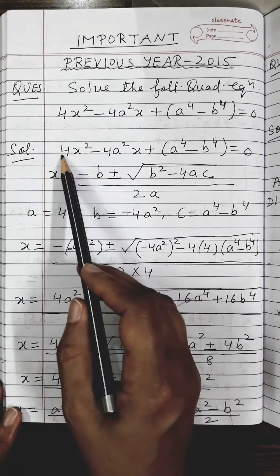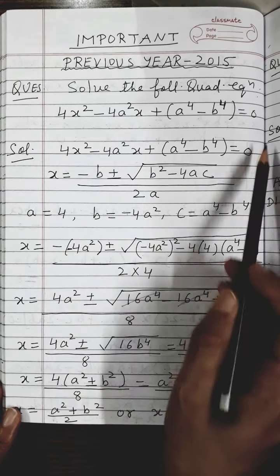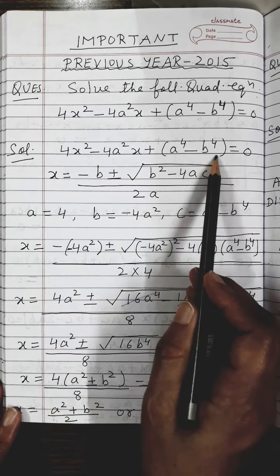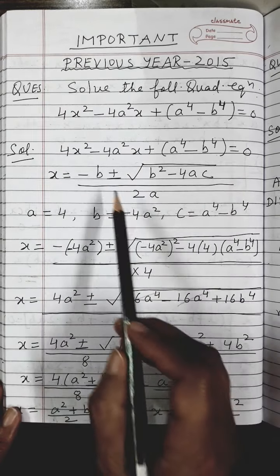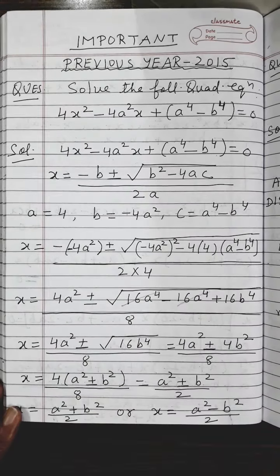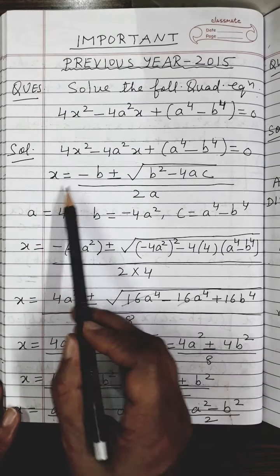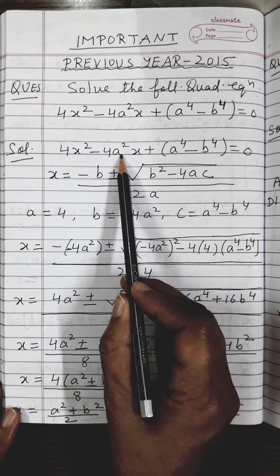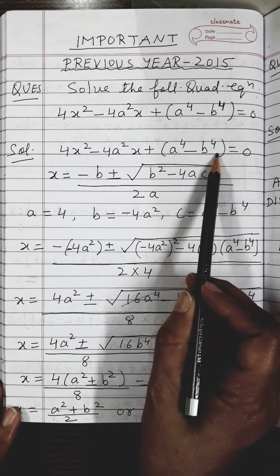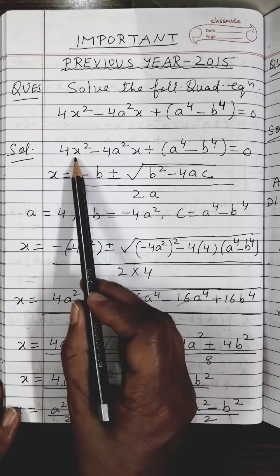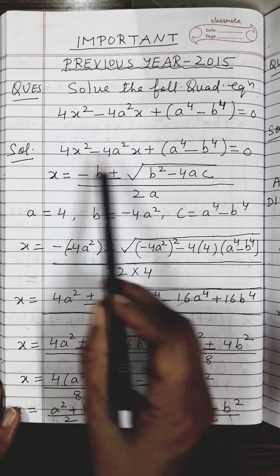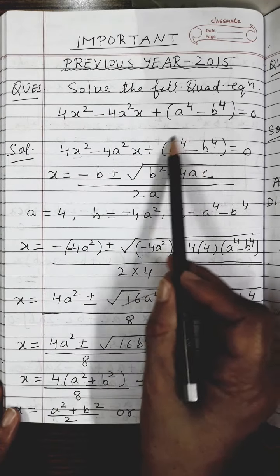I am writing down this question in the first step. You can solve it by any method. I am solving it by the quadratic formula method. So what is your quadratic formula? Here one thing you remember, children: a and b are constants. The only variable is x. So this is your x² term, this is your x term and this is your constant.